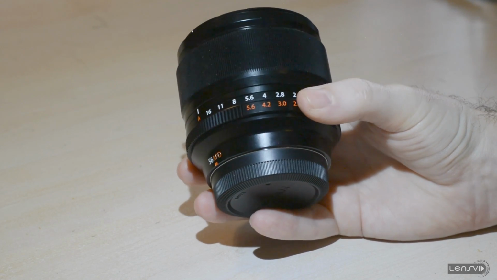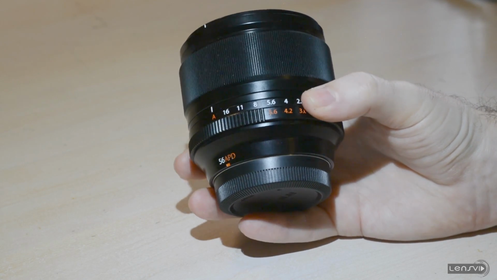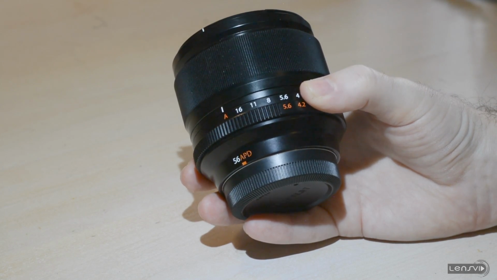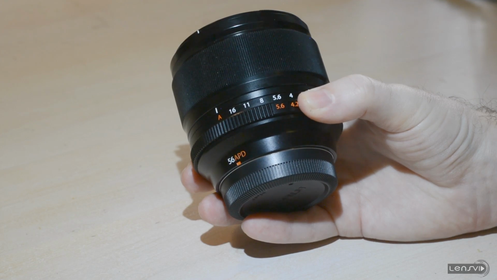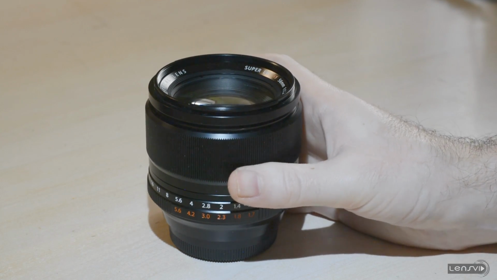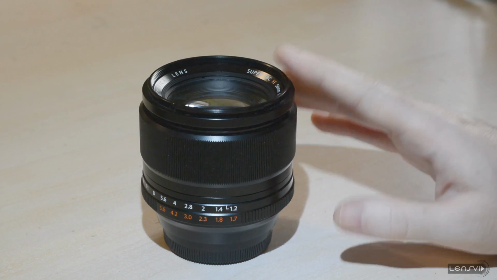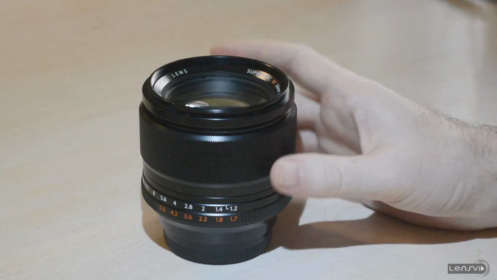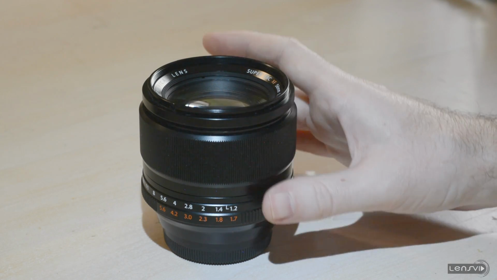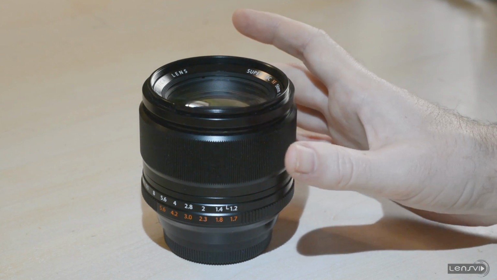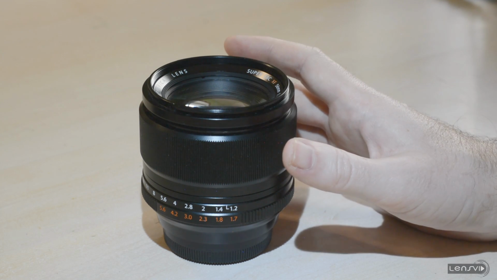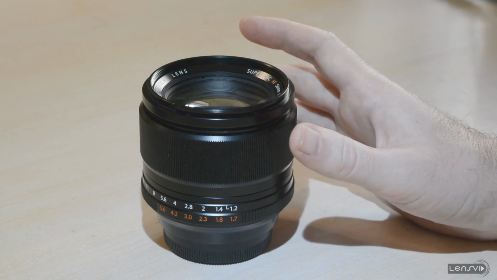At f2.8, it's like f3. At f4, it's f4.2. And at f5.6, it's identical. It's f5.6. So this is in terms of light gathering capabilities, which, as we have seen, is decreased when using the apodization filter. Obviously, you can't turn it off. It's always working on this lens. So reduced amount of light is one thing.